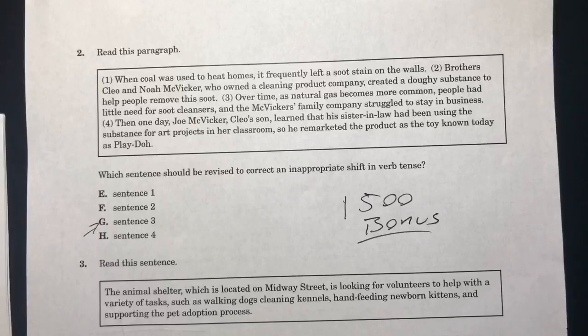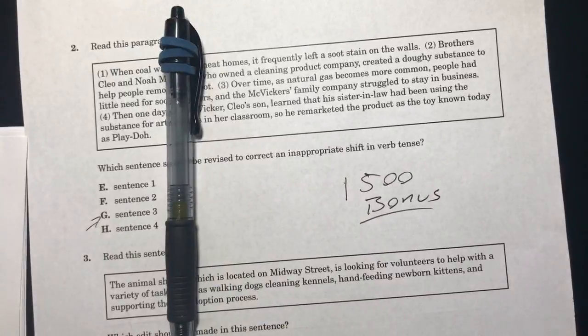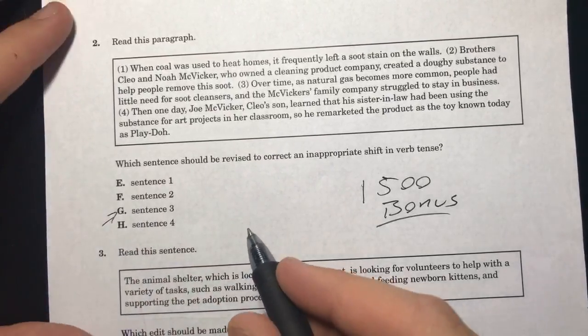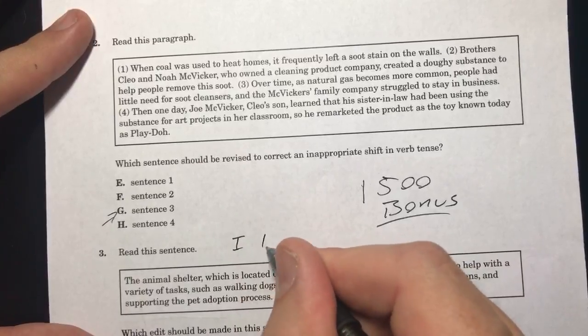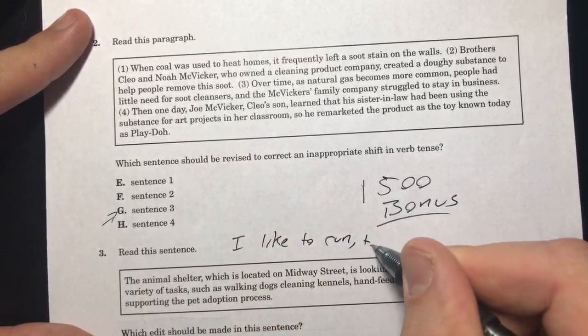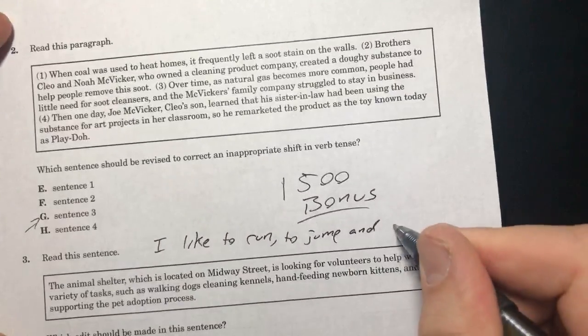And so you want to talk about parallelism, right? And what OA45 means by this, guys? Great. So I want to talk to you guys about parallelism, right? So what it means, it's like, I like to run, to jump, and swimming.